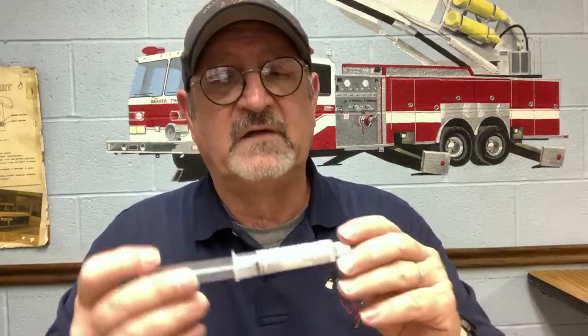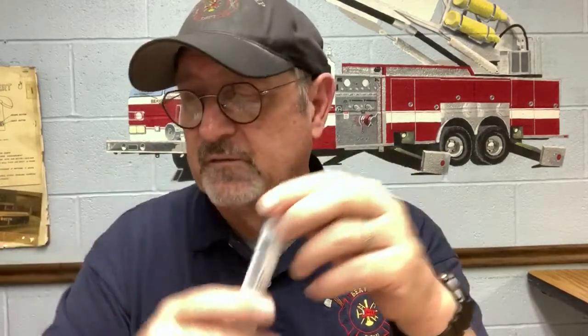The first thing that we have to do is find ourselves a source of water that's sterile. In this case, I have a 10 milliliter syringe here that I'm going to use. Basically, I'm going to get rid of 8 or 9 milliliters of water.